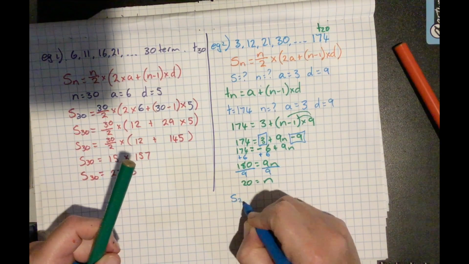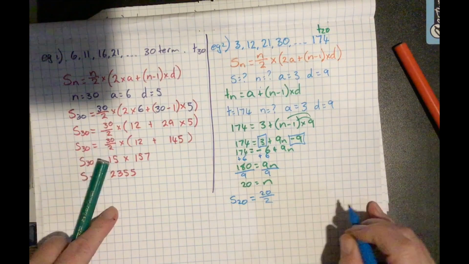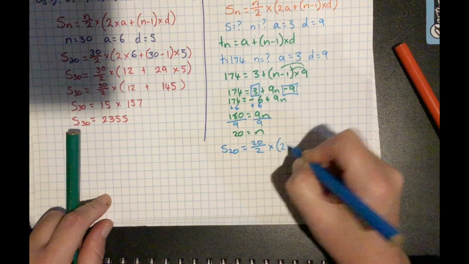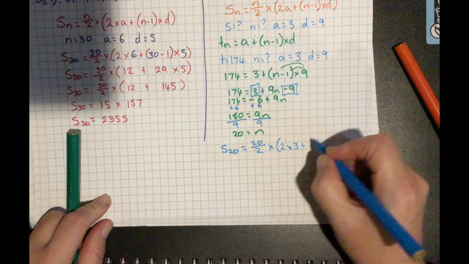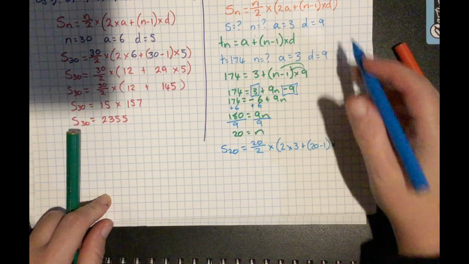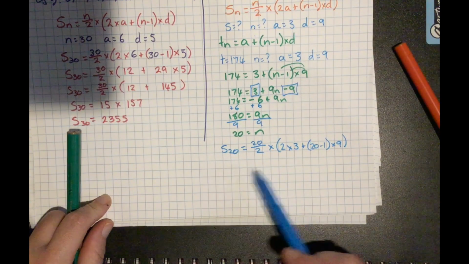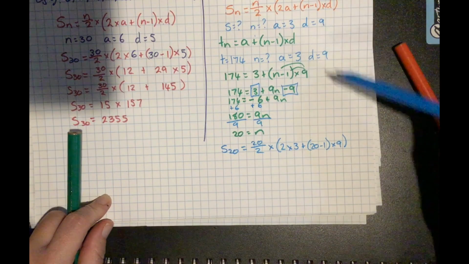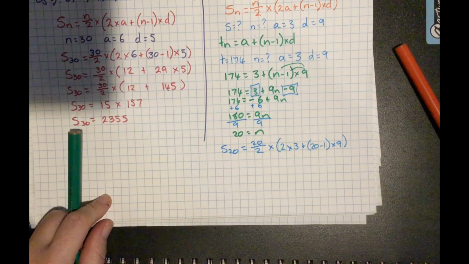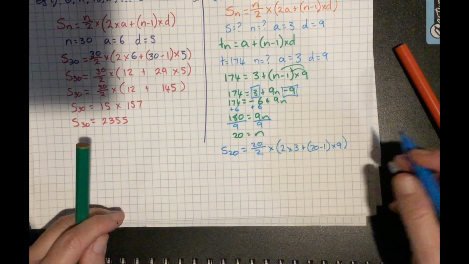The sum of up to the 20th term is the same as 20 divided by 2 times 2, a is 3, plus n is 20, take away 1, times d, which is 9. Always get in the habit of substituting everything in so you can go back and double check you have in fact put the right values in. Some people skip that and just do what they've done in their head. Okay, yes, it's quicker, but that's when you can fall into mistakes.